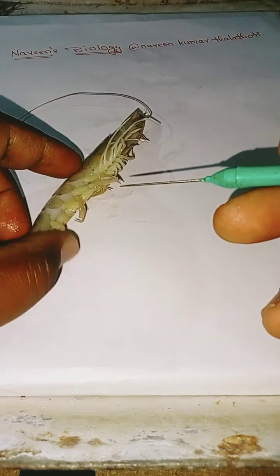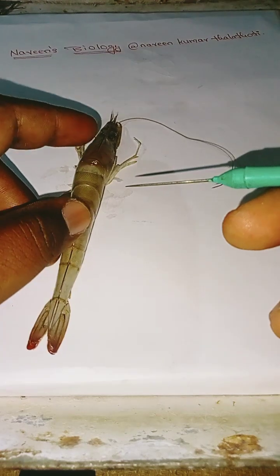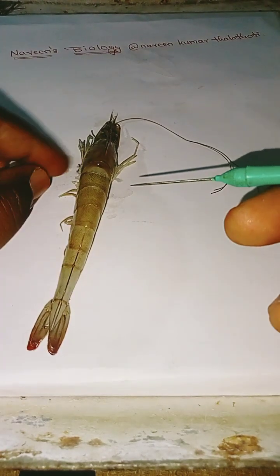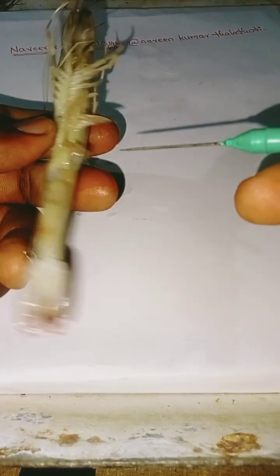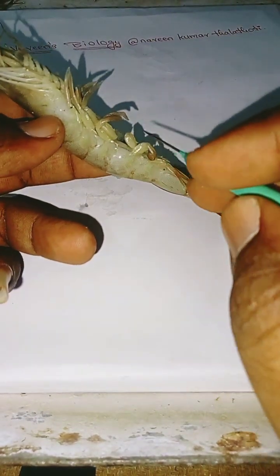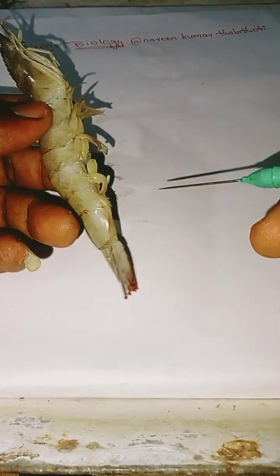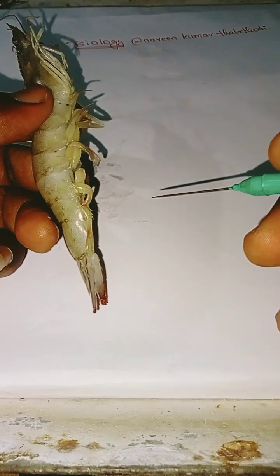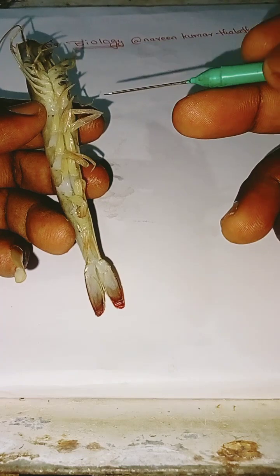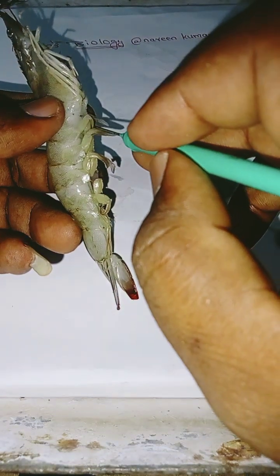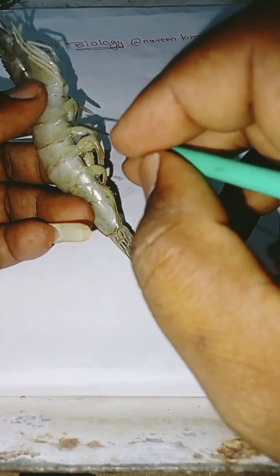Coming to the appendages, the exoskeleton is covered in segments called sclerites. There are a total of 19 pairs of appendages. Out of 19 pairs, 5 pairs are cephalic appendages, 8 pairs are thoracic appendages, and 6 pairs are abdominal appendages.